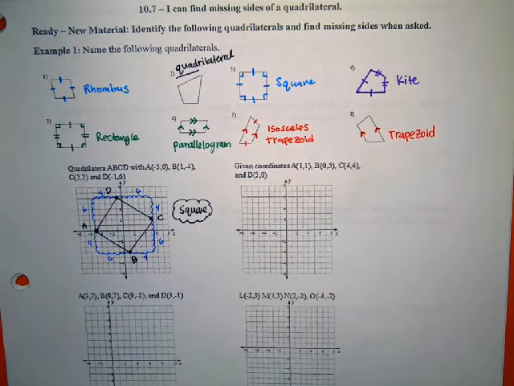What do you notice? Equal distance. They are equal in distance because they both have a 6 and a 4.